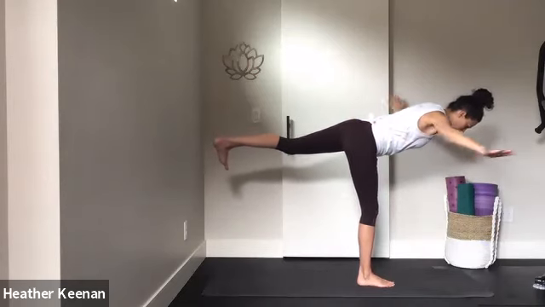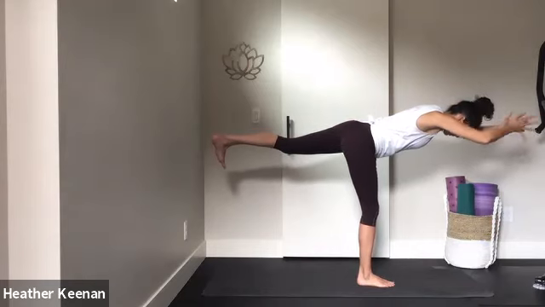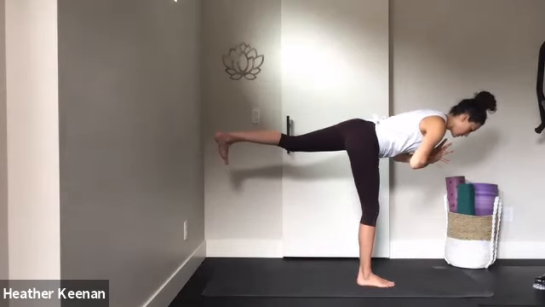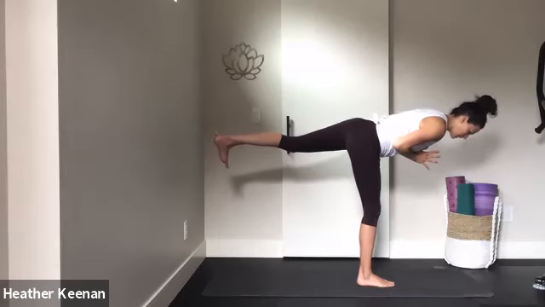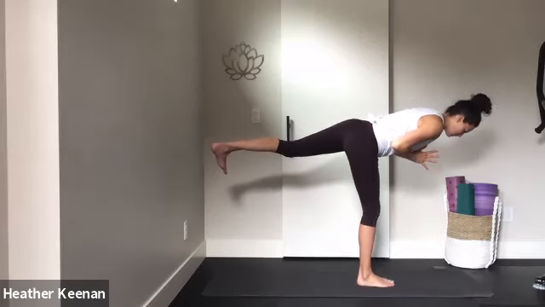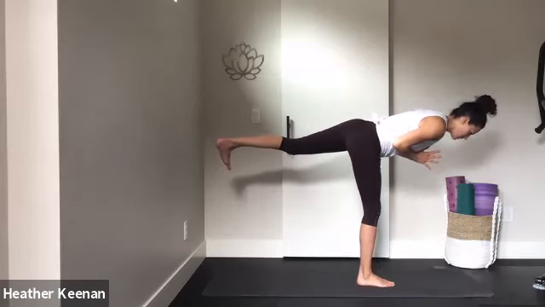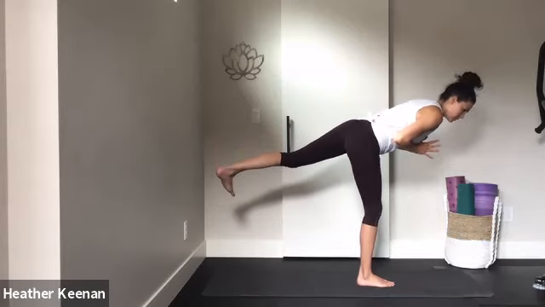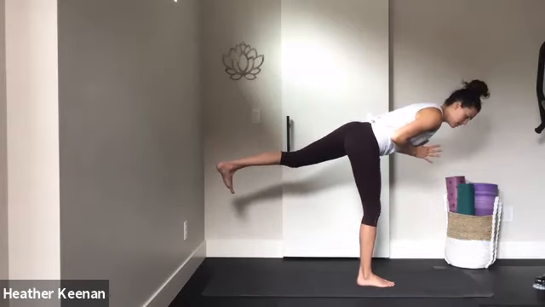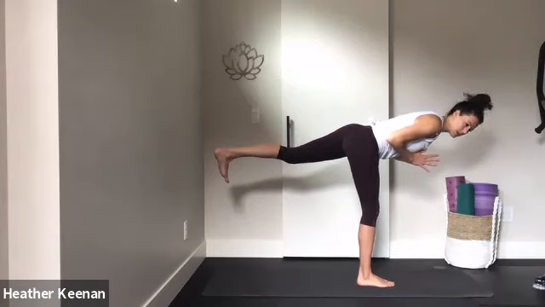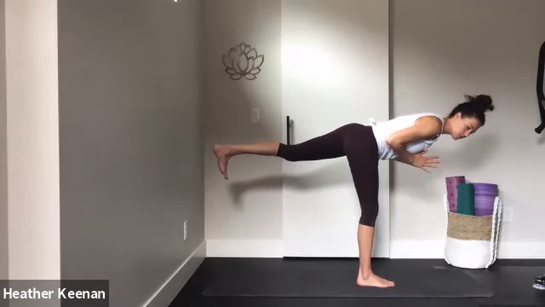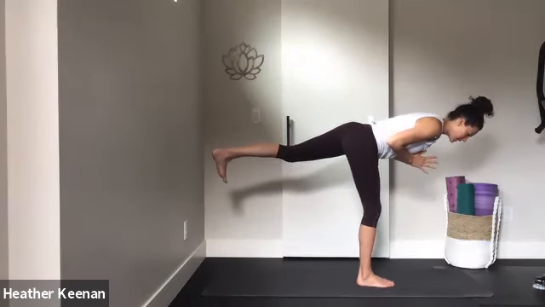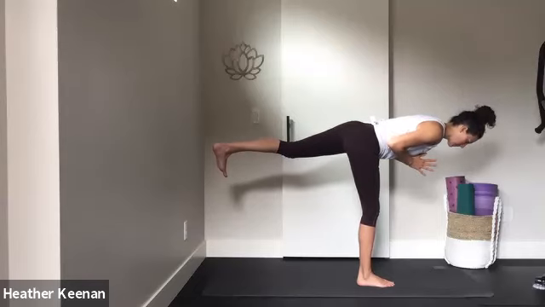You can move those arms. You can lift and lower a few times. Or you can just stay and hold as long as you can. Continuing to breathe. If that leg is a little wobbly or shaky, totally normal. You're strengthening those muscles. Try to keep the core engaged. If that left leg's lifted, maybe drop that left hip a little closer towards the floor. 3 more breaths, you got it.